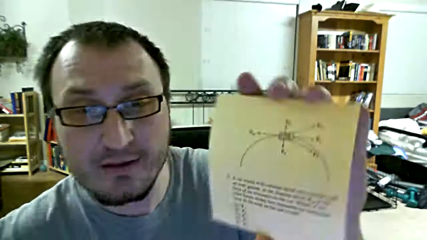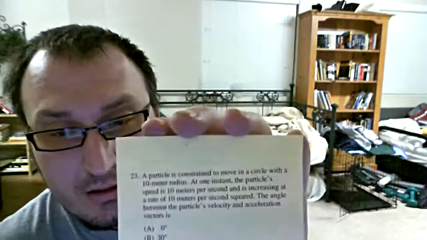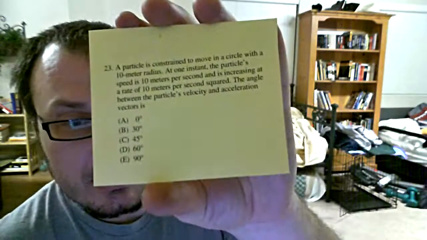Now, as I promised, I will cross-reference this a little bit. If you still have issues with acceleration and velocity vectors, look at some of the other problems that I've already posted here. Number 5 off of the 96 exam is a good one to look at, and number 23 off of the 2001 exam is a good one to look at. And yeah, that would be my advice.